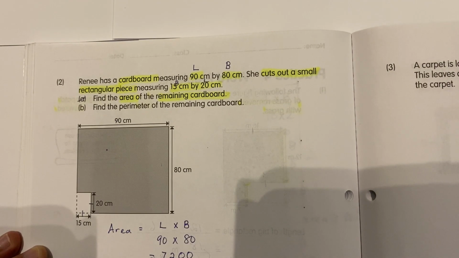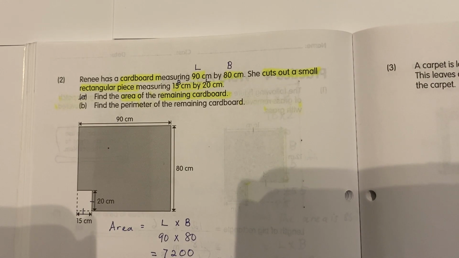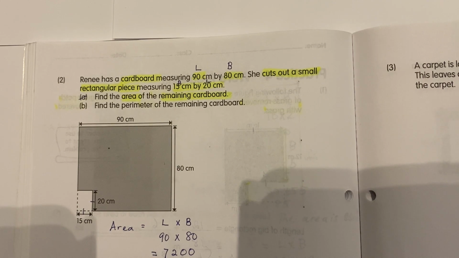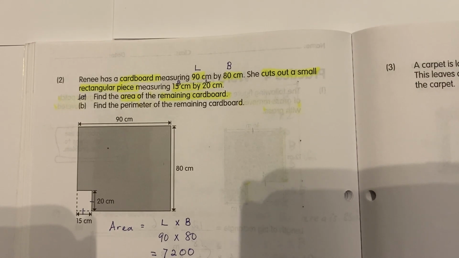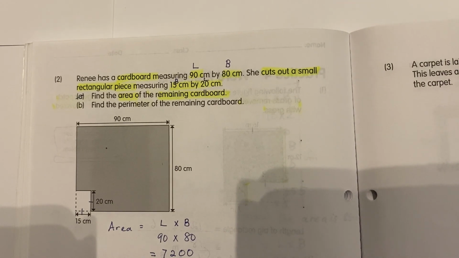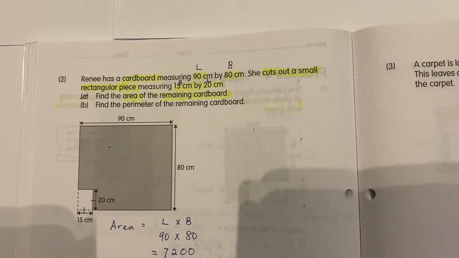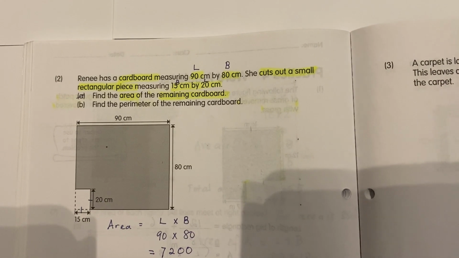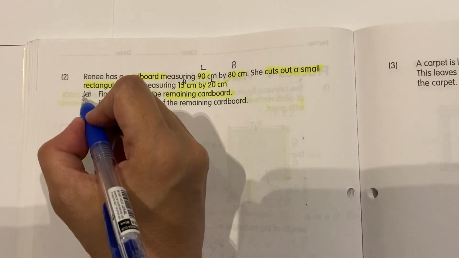Okay, so that's your part A. So you write down there the area of remaining cardboard is 6,900 cm squared, because it's area, so it's in cm squared. As you can see, I do not write down the unit for all. Only the last sentence, then I write down the unit. You can do that. Okay, it's easier for you. All right, now part A is done.